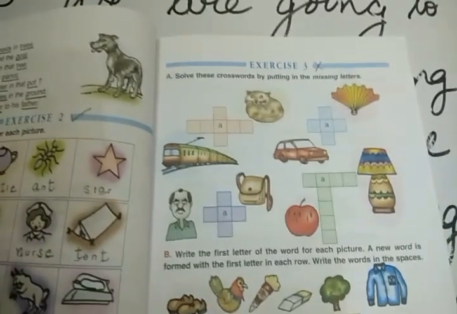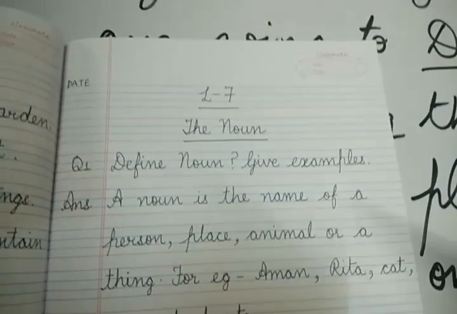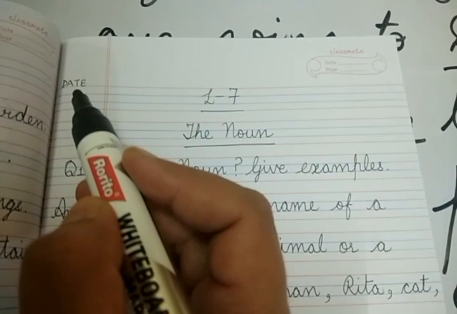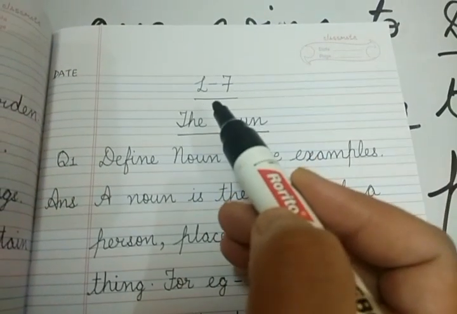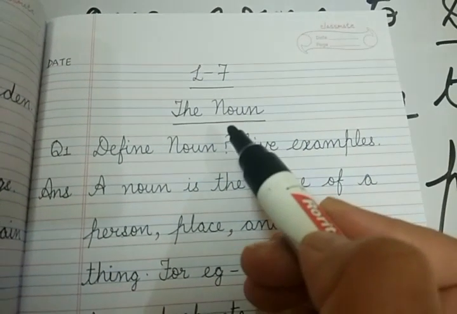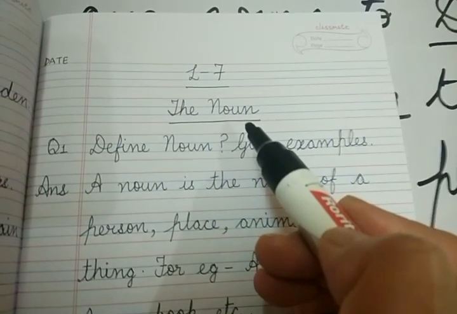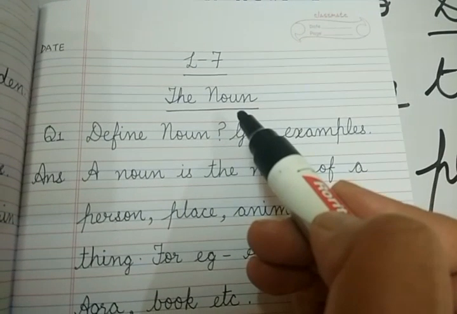Now after finishing the exercises from the book, take out your English-1 copies. Take out a new page. Then write the date on the left side of the margin. Then write lesson number 7 on the first line. On the second line, write the name of the lesson, the noun.